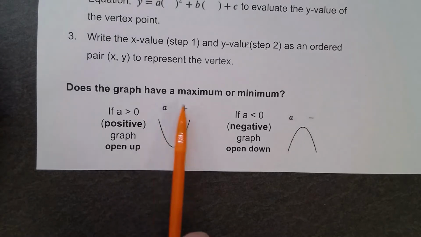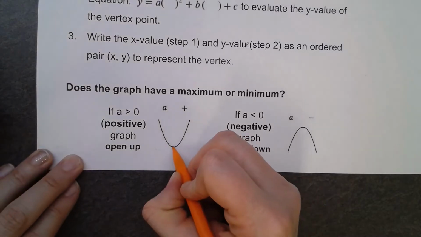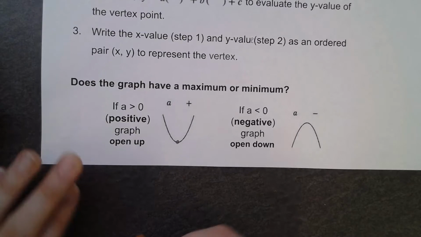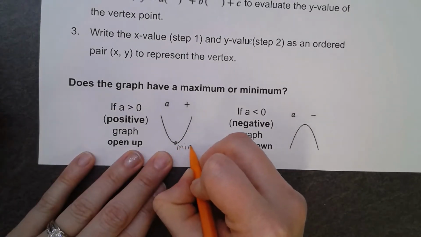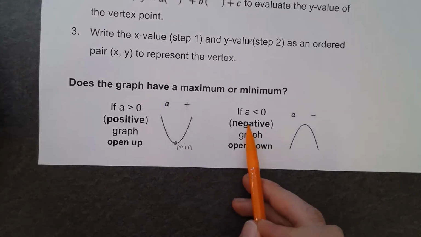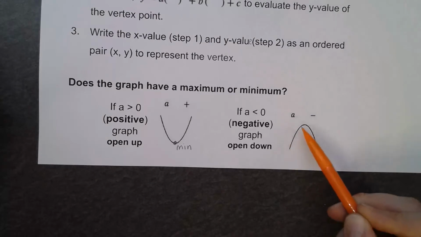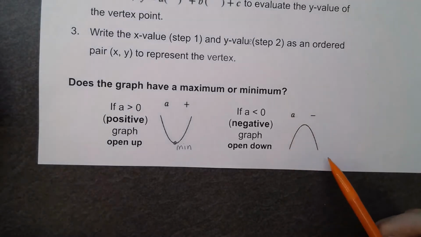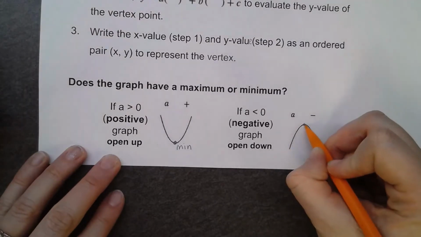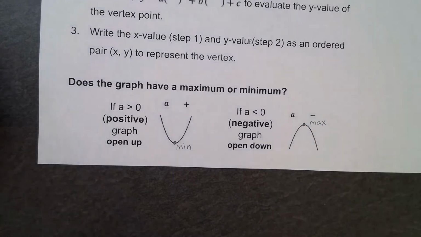So remember our smiley face image to help you know that this point is the lowest on the graph, so it will be a minimum. If a is negative, meaning that a is less than 0, then the graph is going to open down, our frowny face. Then that means our vertex is a maximum. It is the highest point on the graph.